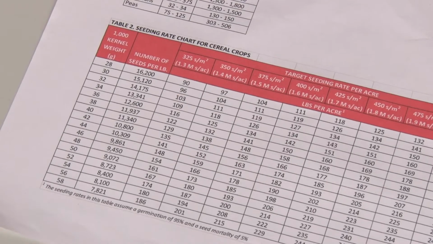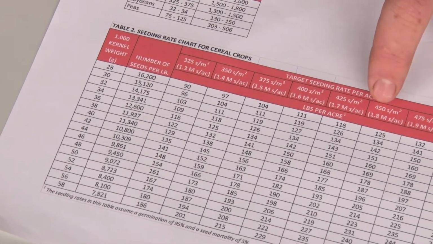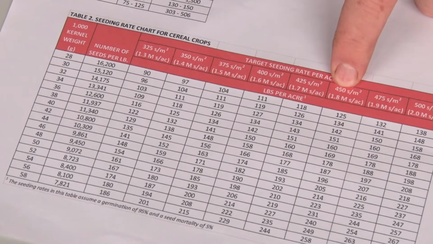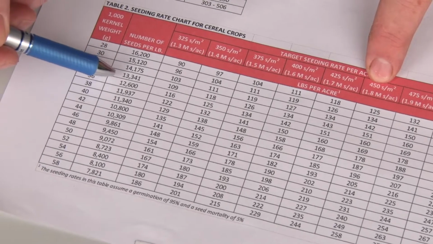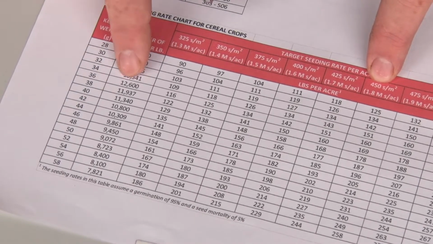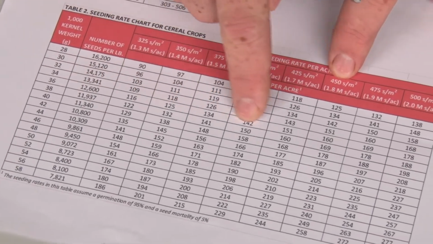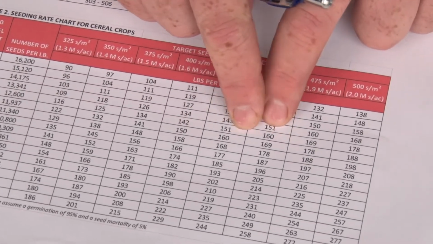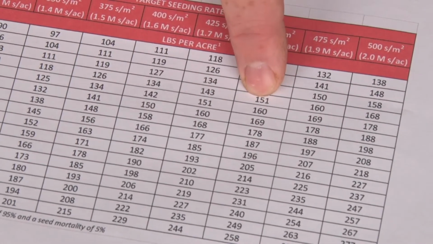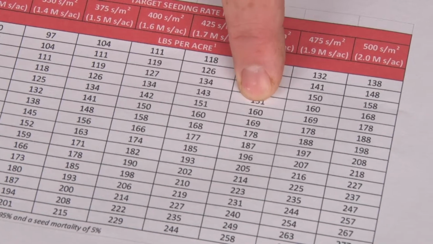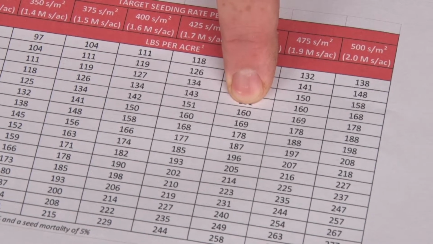So to use this chart, along the top axis you find your target population, so in this case it's 1.8, and then we go down the vertical axis to find our seed size, which was 13,000. So we're going to be in here somewhere. Then you just follow the lines across until they intersect. So we're going to be aiming for between 160 and 151, so we'll say 155 pounds per acre is where we're going to set the drill.